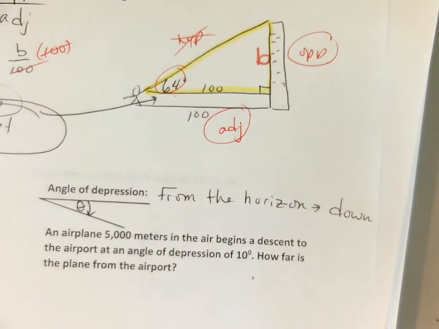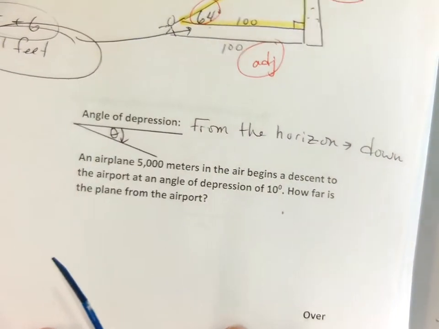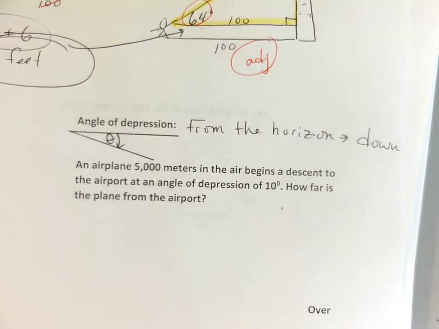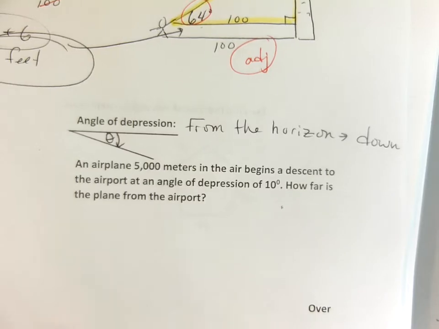Okay, another opportunity to draw an airplane. We'll see how bad this one is. So an airplane, 5,000 meters in the air, begins a descent to the airport at an angle of depression of 10 degrees. How far is the plane from the airport?